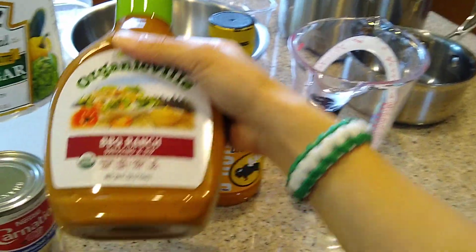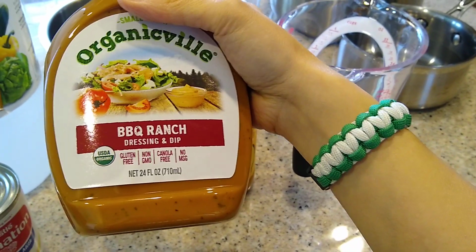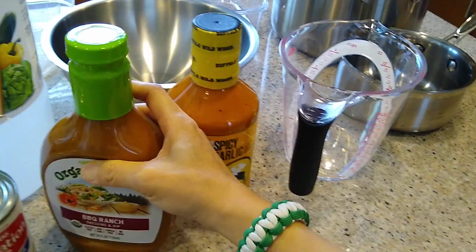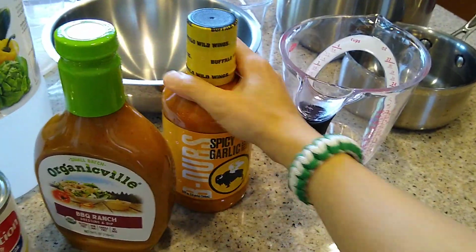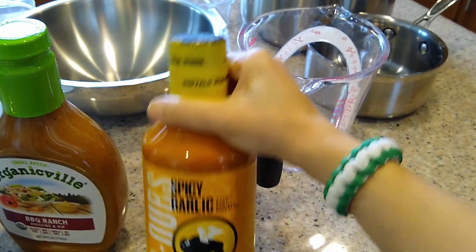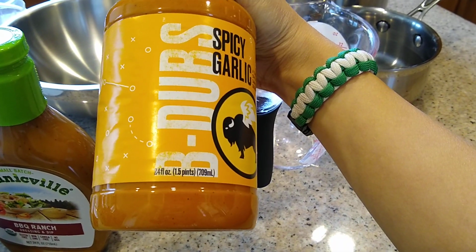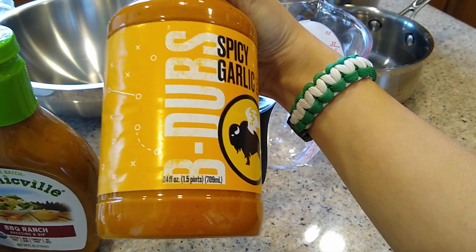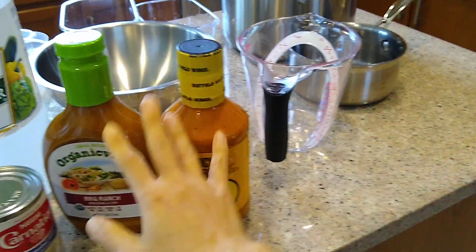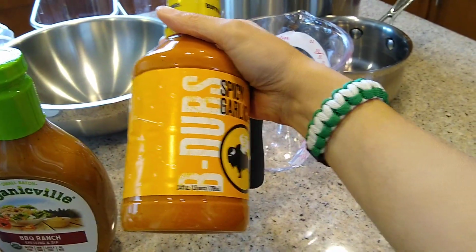This is a bottle of salad dressing. It is 24 fluid ounces. Well, I know 1 pint is 16 fluid ounces, so this is more than 1 pint or more than 2 cups. This is about 3 cups. This is a bottle of spicy garlic chicken wing sauce, and it is about 1.5 pints or 24 fluid ounces. Oh, that means these two are exactly the same amount because they are both 24 fluid ounces or 1.5 pints.